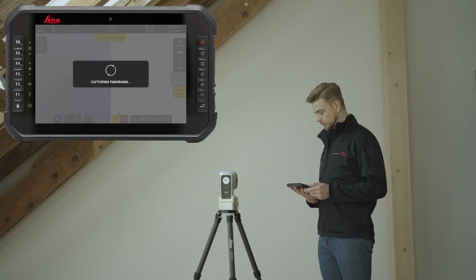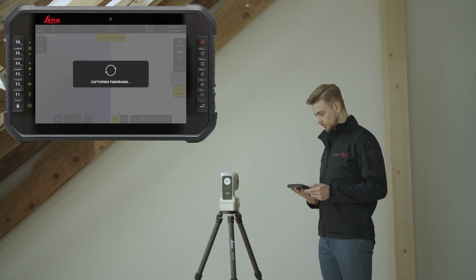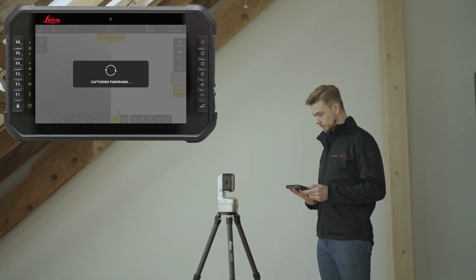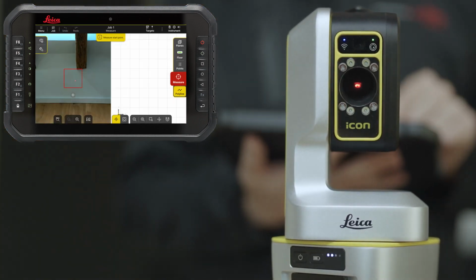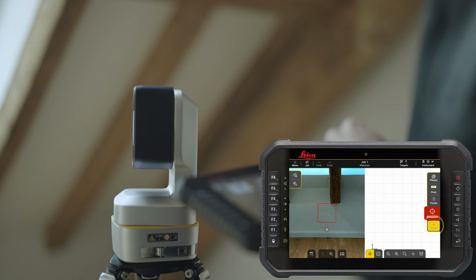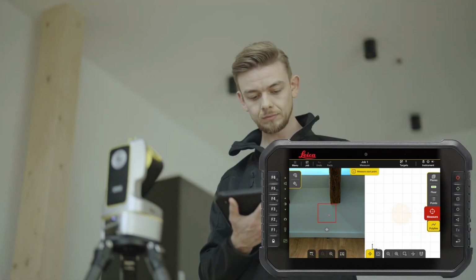The panoramic image can be used for fast aiming and for documentation. You can save your preference and change it in the system settings. Select one of the measuring features such as point, line or polyline.